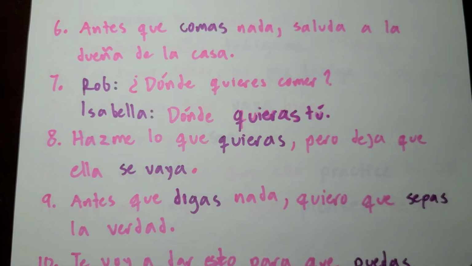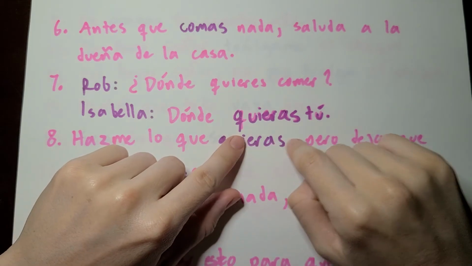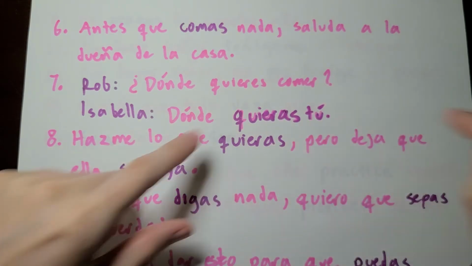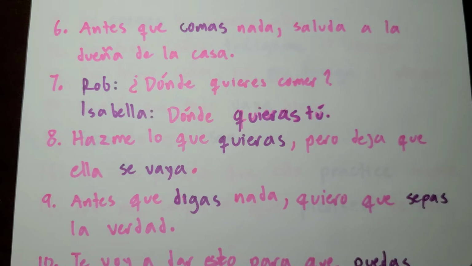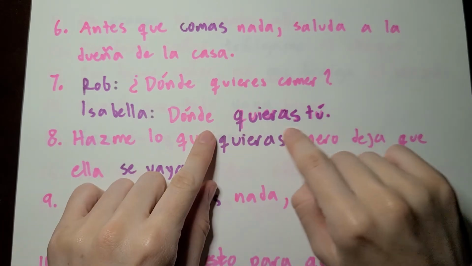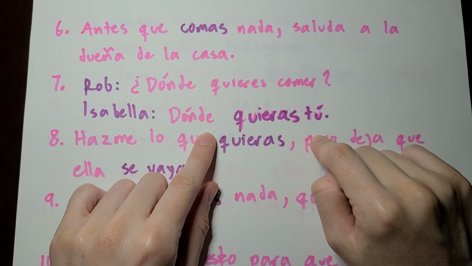So this is a super useful way to use the subjunctive. When somebody says, what do you want? And you say, I don't know, whatever you want. You say, lo que quieras tú. You use the subjunctive there because you're saying whatever you want. You don't know what they want. You're saying, I want to do whatever you might want to do. And because it's hypothetical and it's not certain, you use the subjunctive to say whatever you might want to do. So, donde quieras tú, wherever you want to eat.